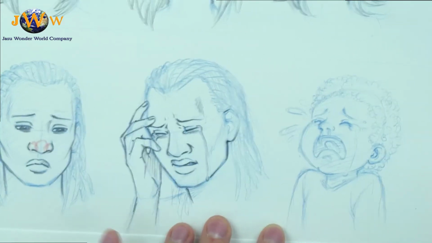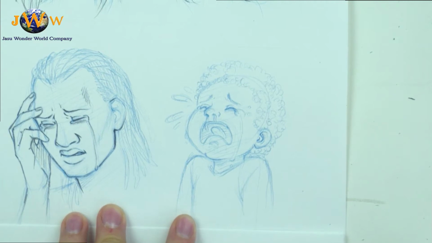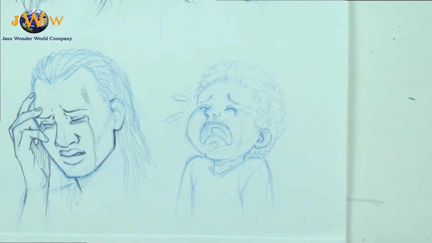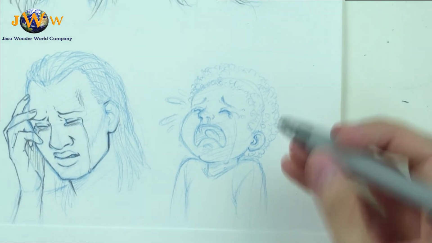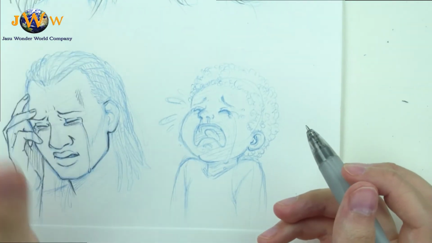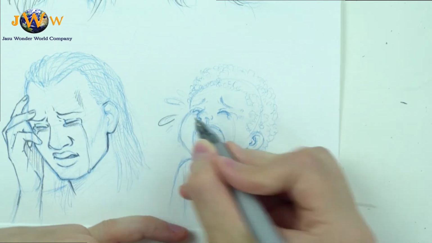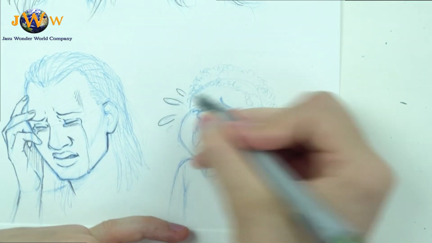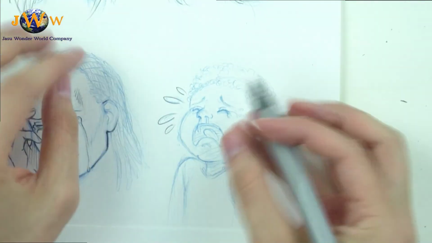the next one, which is an extreme case, which is a child, because children can be very emotional sometimes, and when it's about children, when they get emotional, they are not hiding it. So don't be afraid to exaggerate. Go ahead and do it as much as you want. So make sure you put a lot of tears there.